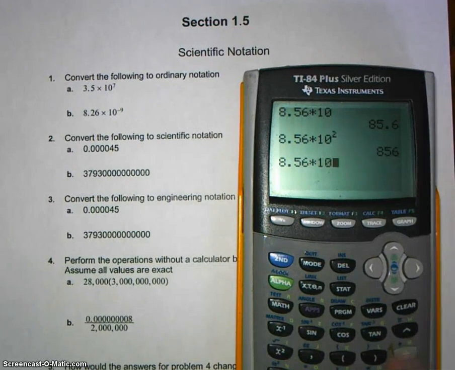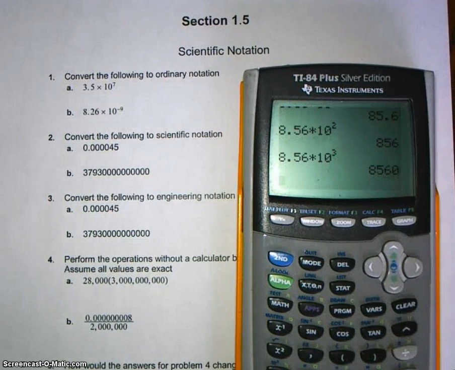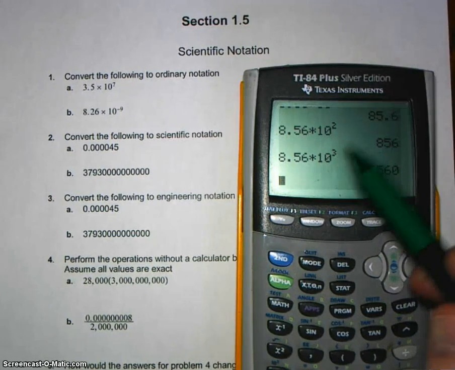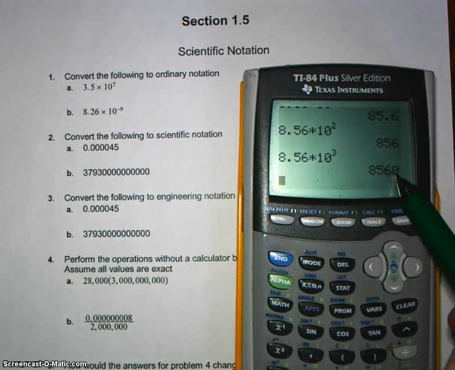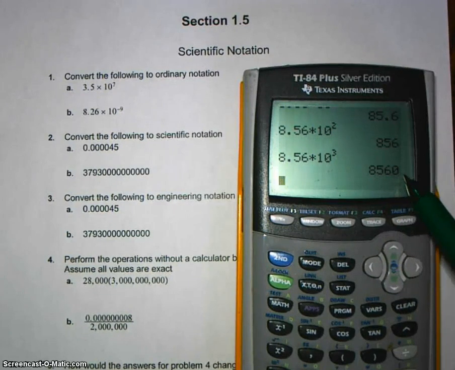8.56 times 10 cubed. You probably know the answer already. It moves the decimal three places to the right. So it's 1, 2, 3. We end up with 8,560.